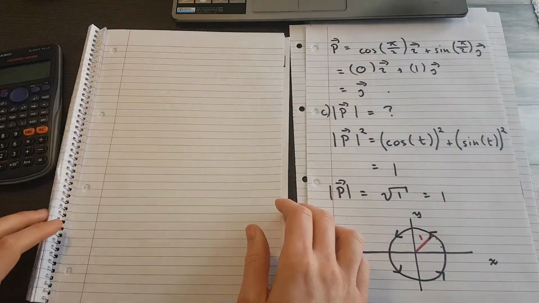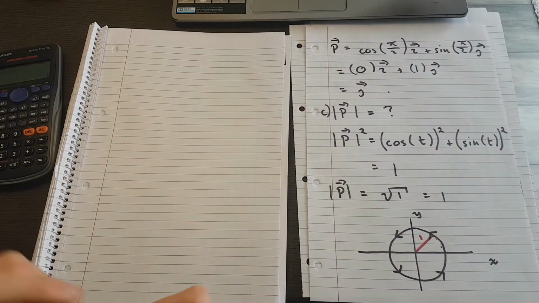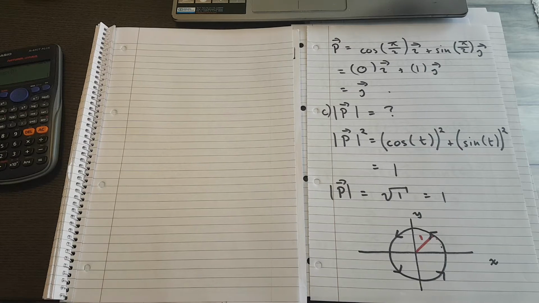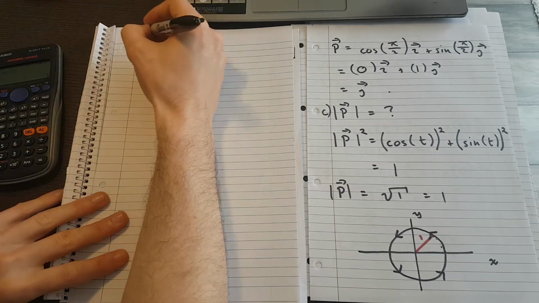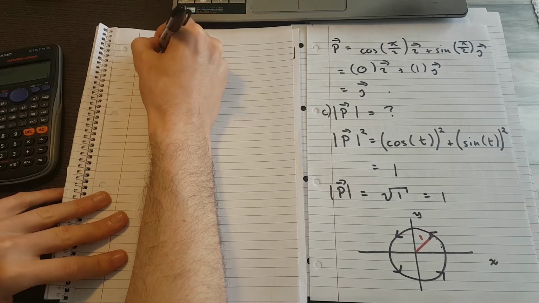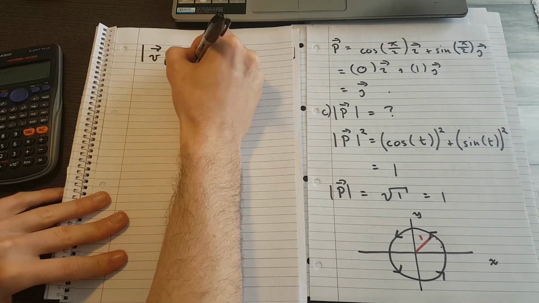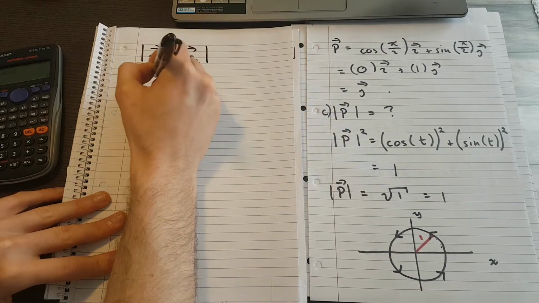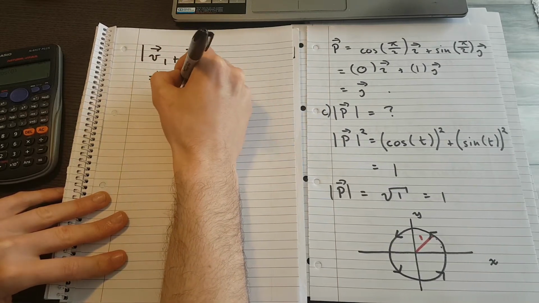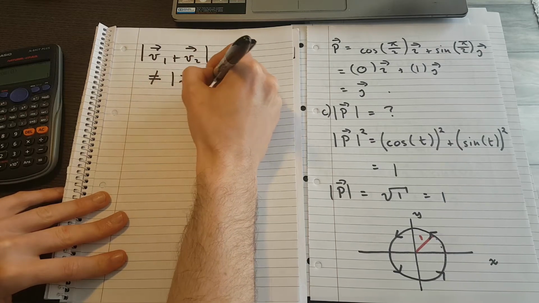And we saw here, and this is very important, I mentioned this at the end of the last video, but it's worth mentioning again, that if I have two vectors, v1 and v2, and I add them together, I am not in general going to get the sum of the lengths.